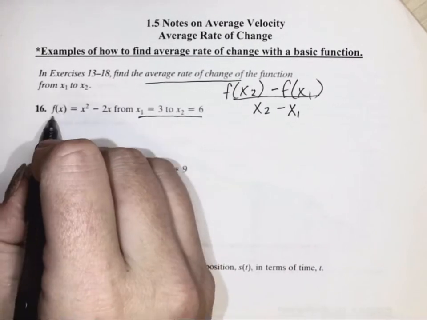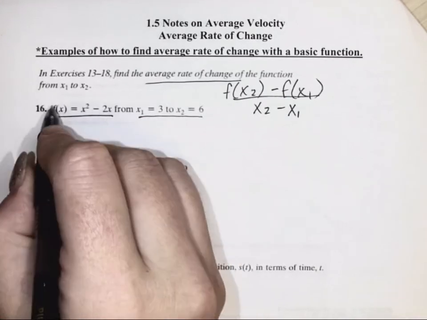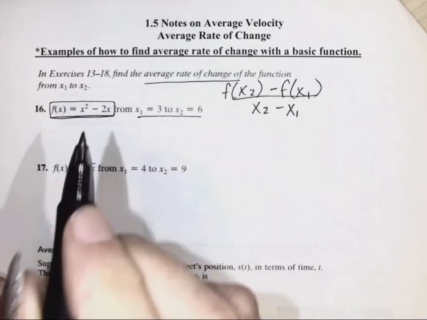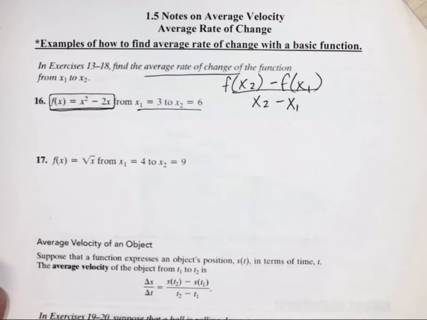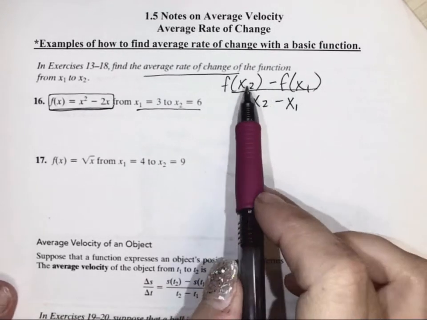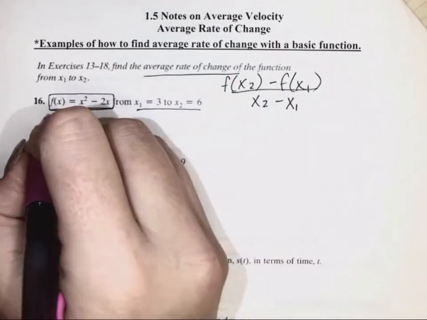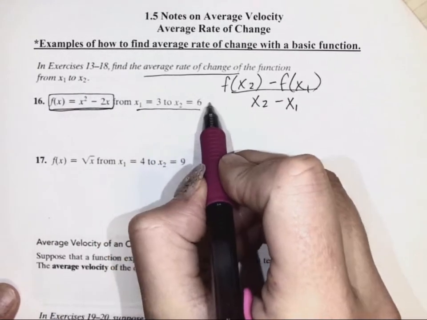So we know this function. This is our function that they give us. And I'm asked to find f of x2. So when we plug in, x2 is 6.